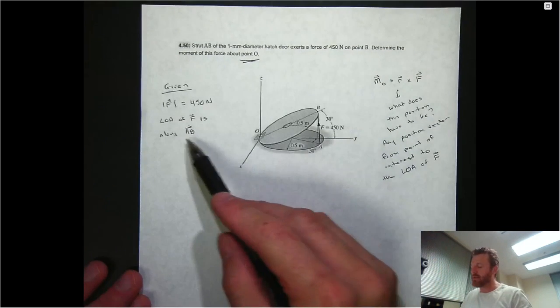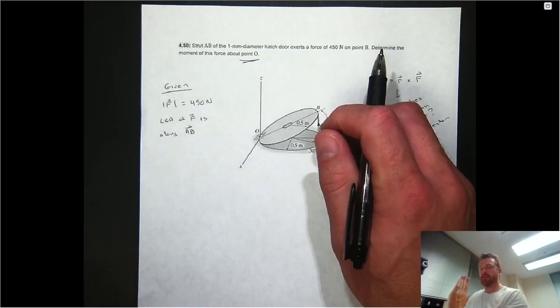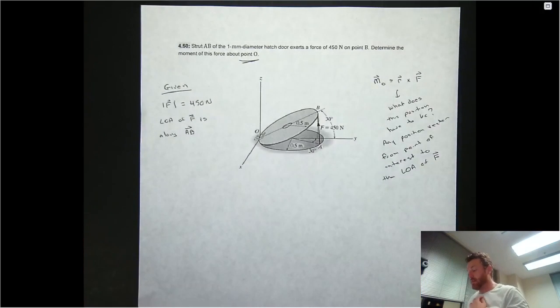This displacement from A to B isn't purely along the z-axis. You actually have to go back into the yz plane a little bit as well.